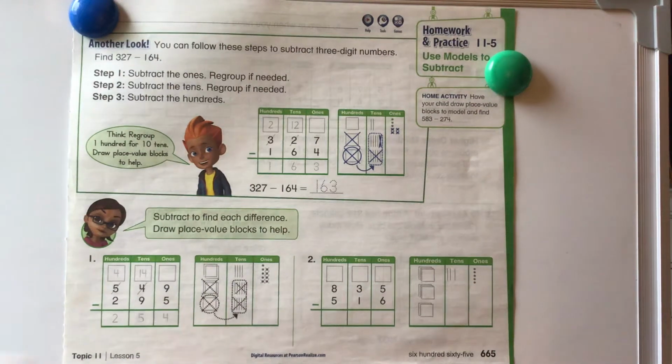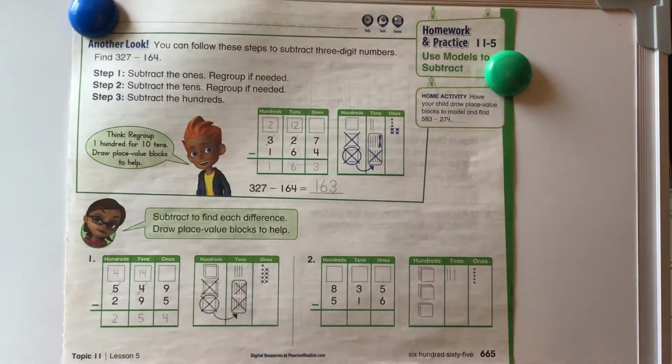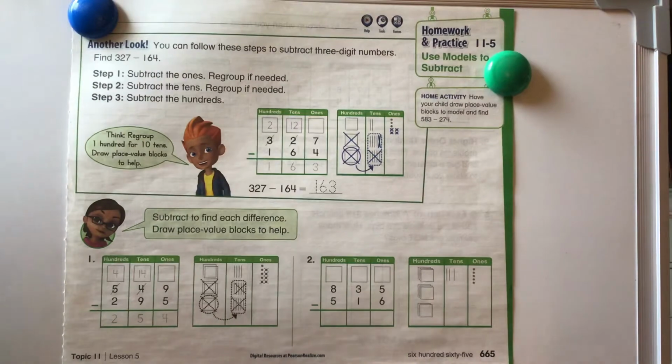All right, here's our homework practice 11-5. We're using models to subtract. And I'm going to leave that optional. If you would like to do your models on the side, that's great. You guys are amazing at regrouping.